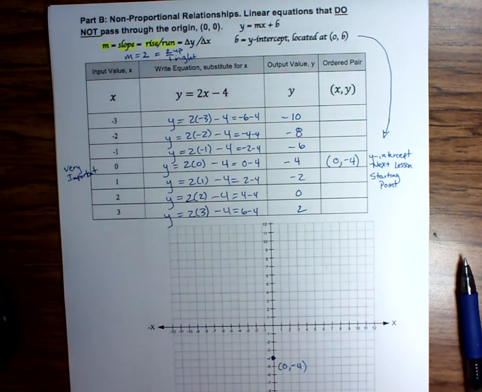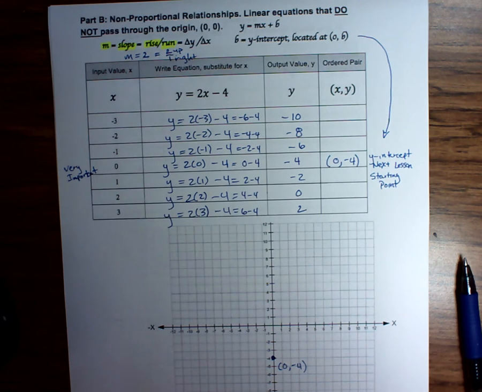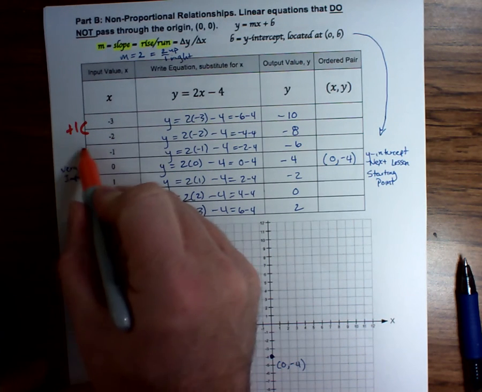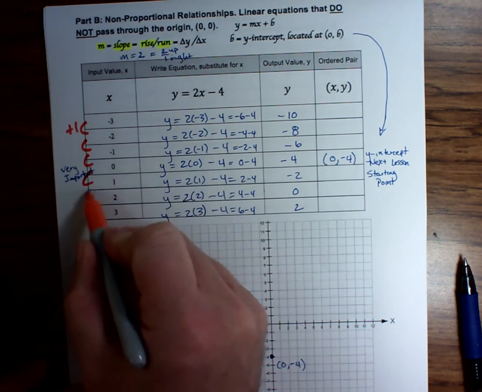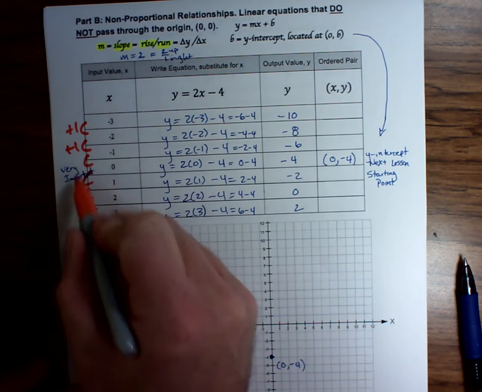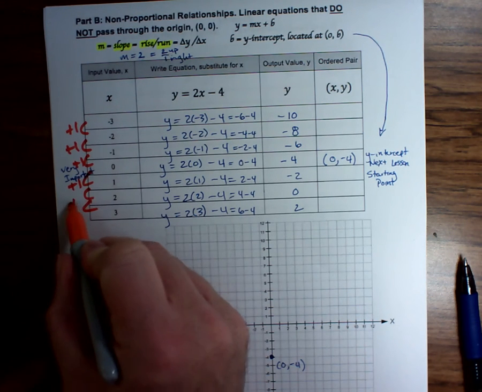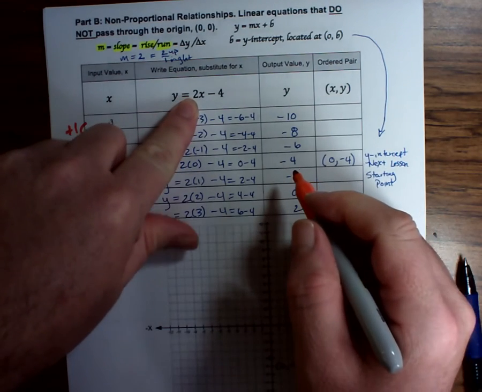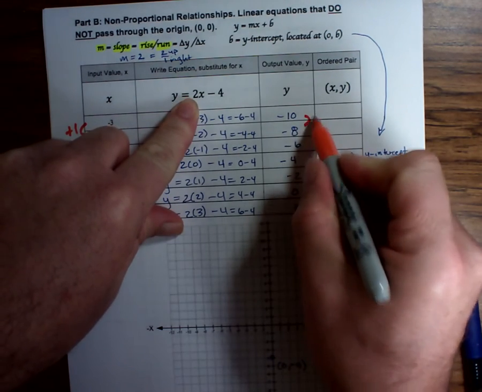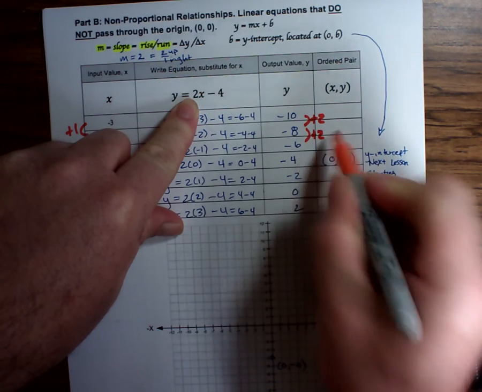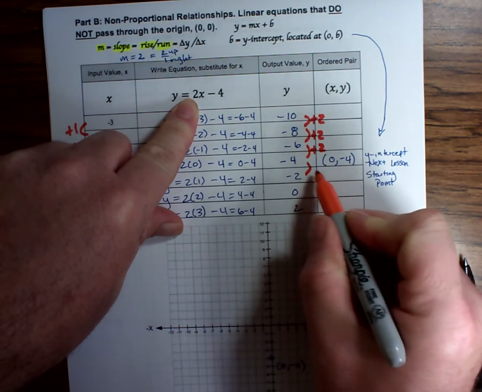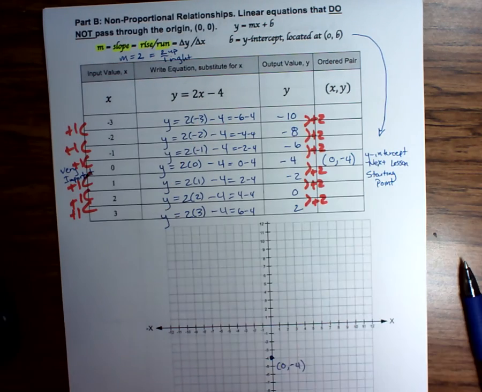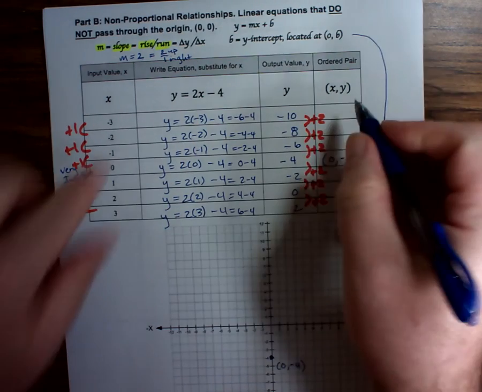Now let's take a look at what exactly happened here. Our inputs are changing plus 1 every time. So our inputs are going up by 1. Look at our outputs and look at this coefficient is 2, and notice that we're changing plus 2 every time. So when you're dealing with lines, you're going to form patterns. And so then we could just graph our points.